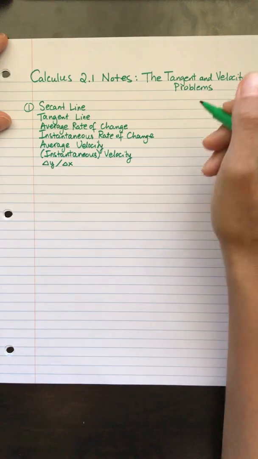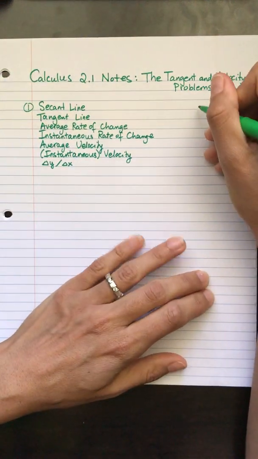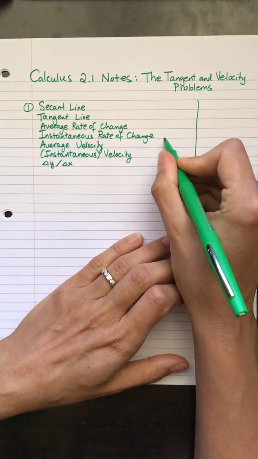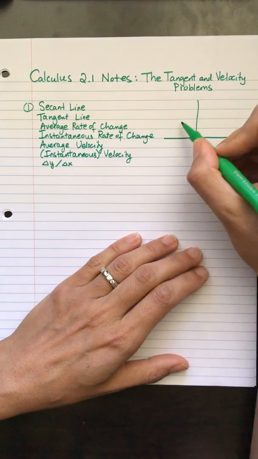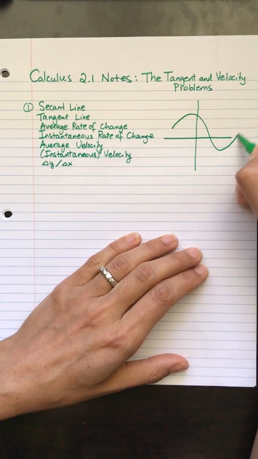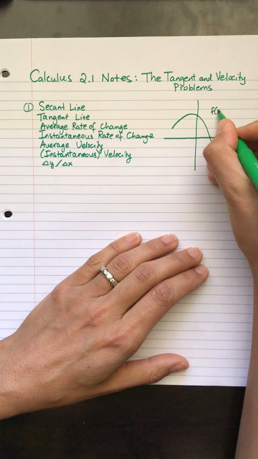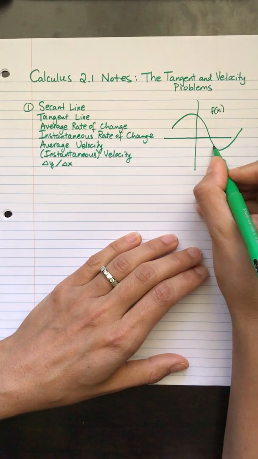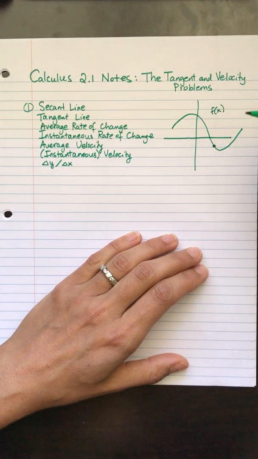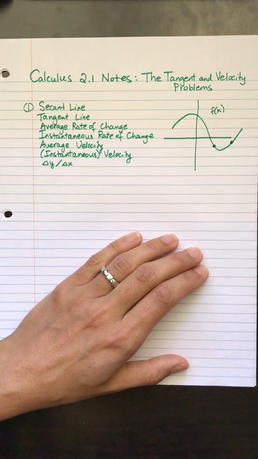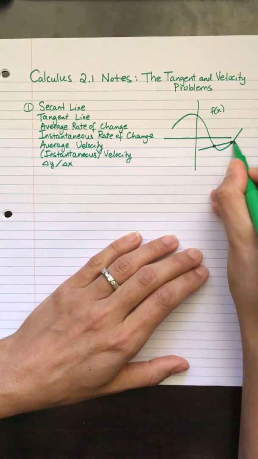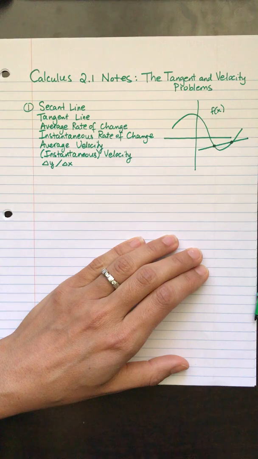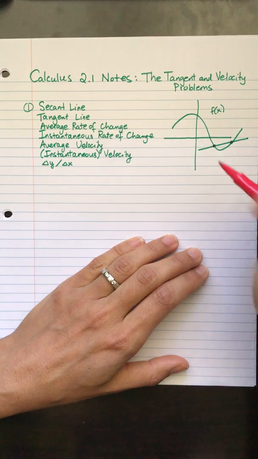Okay, so I'm going to draw something here for you. Let's suppose I have a curve, any f of x function, it doesn't matter. We'll call that f of x. And I have a dot right there, and I have a dot right there. If I connect those two dots, that line is called the secant line.